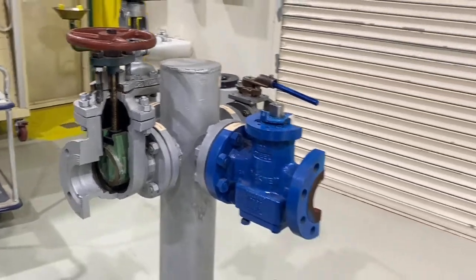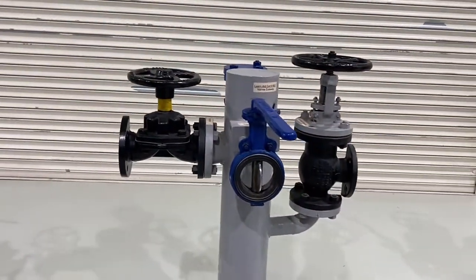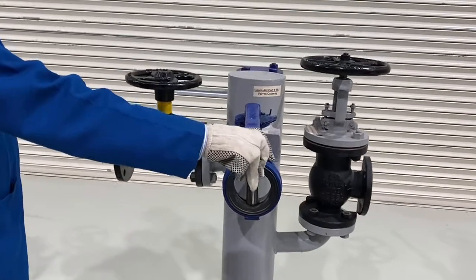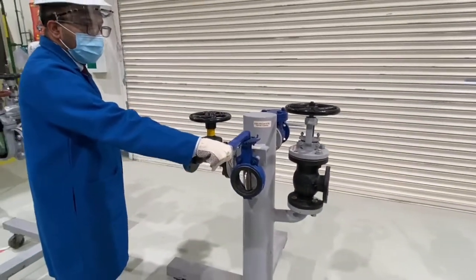Okay. Next is the throttling valve. Throttling valves or regulation valves can be used for opening from 0 to 100%.